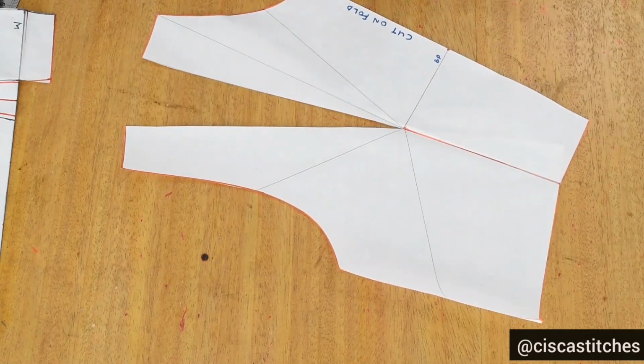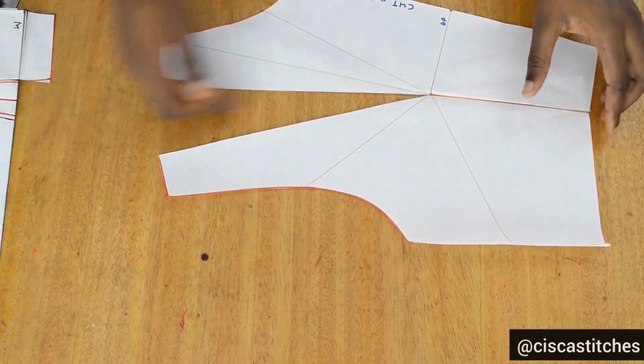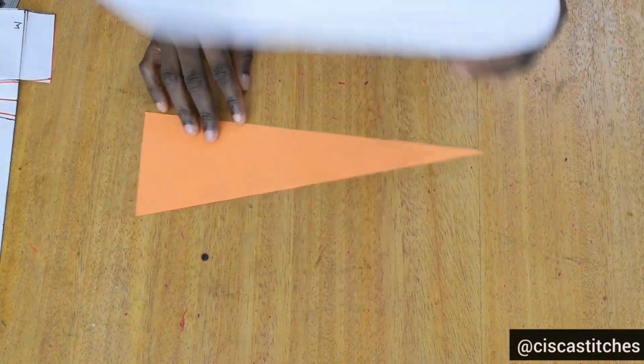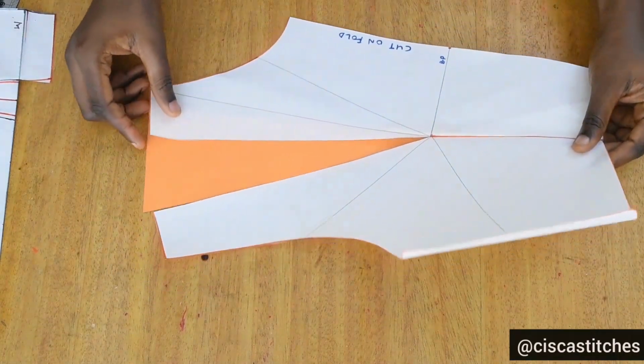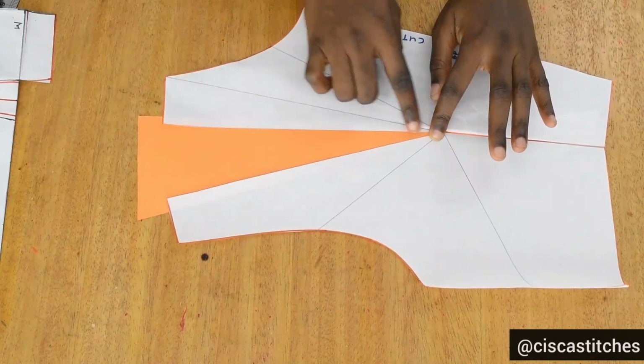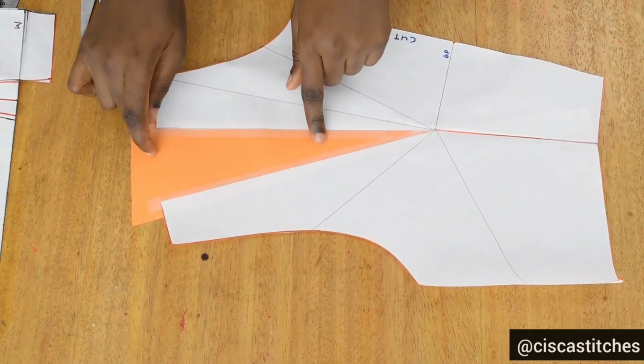So what we want to do next is to go on to place another piece of paper underneath this open space that we have here. I have this triangular cut out. So I'm just going to place it like this. And then I'm going to tape this place down and then tape this place down, okay? Next thing we're going to do is to true this dart.